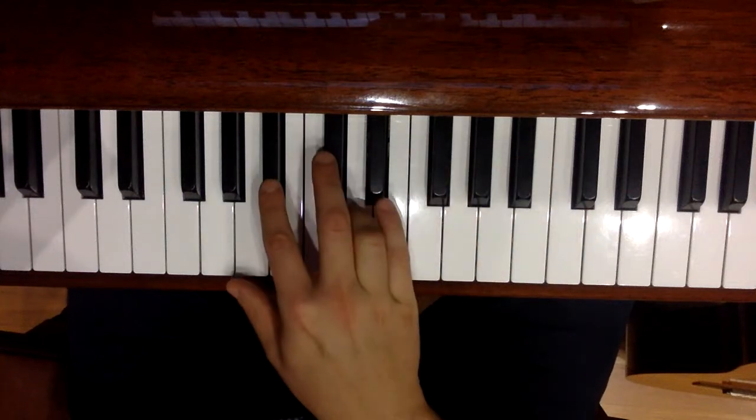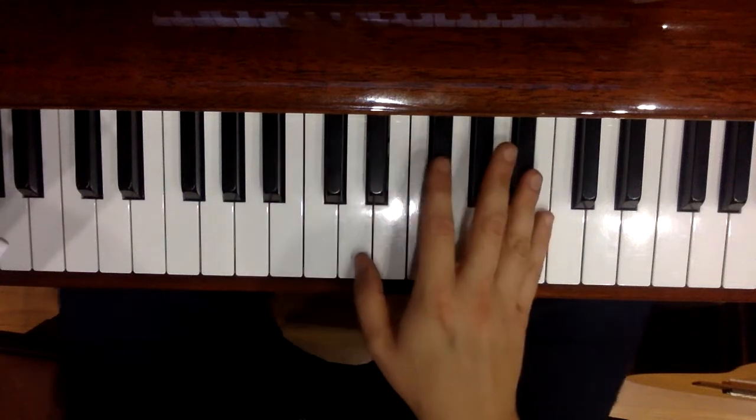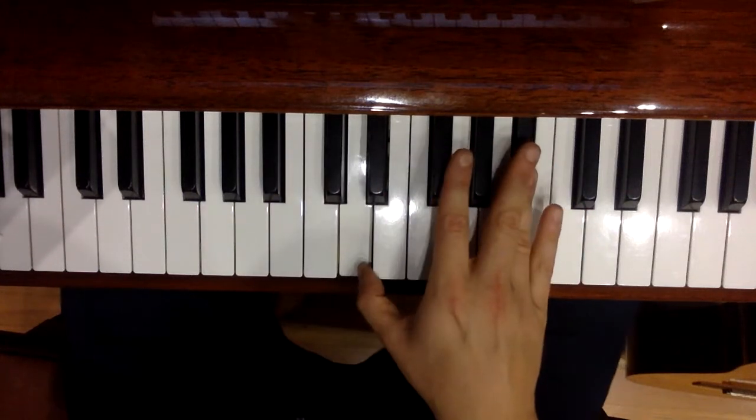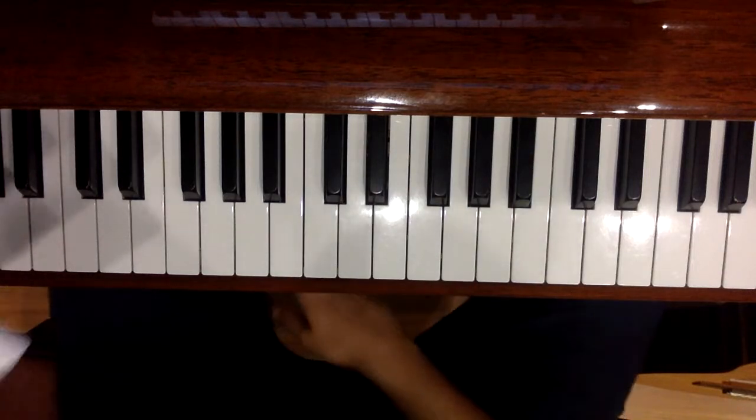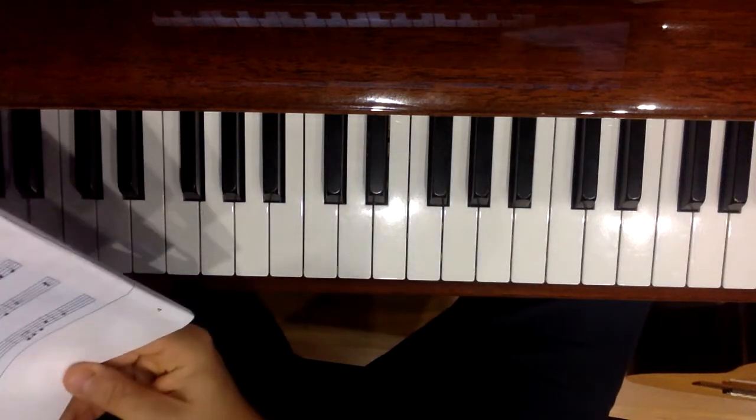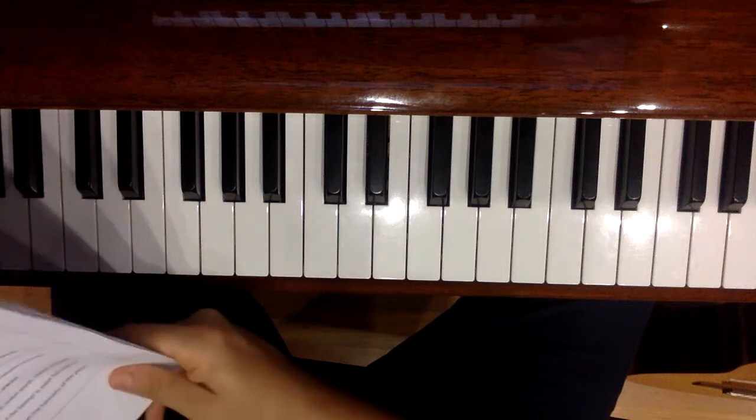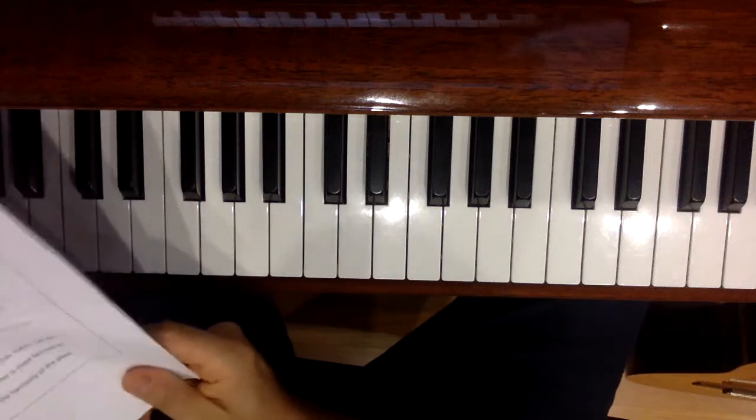So pretty much small steps to begin with, and then it finishes with a large ascending leap. So that would be a good description of that melody there. Okay, that's page 4. Let's turn over to page 5 now.